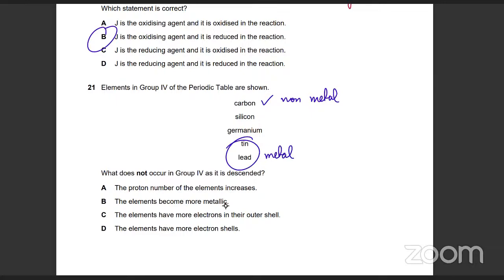Group 4 जो है ना वो middle में है कहीं. It's like metalloids. The elements have more electrons in the outer shell. That is also not true, sorry. ये सही है ये गलत है. The outer shell electrons remain the same. It's 4 electrons. They all have 4 valence electrons. Is that clear? Yes. So they all have 4 valence electrons.